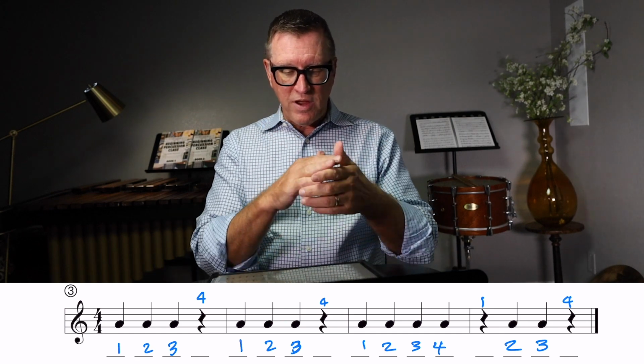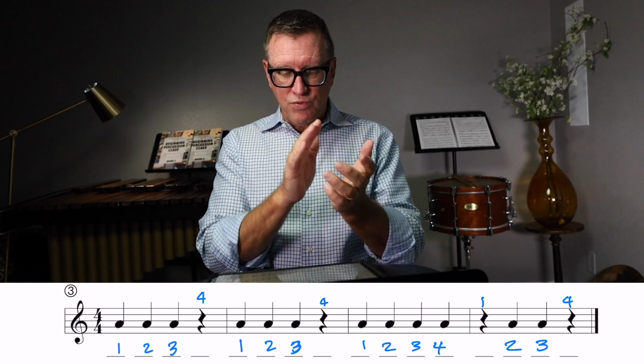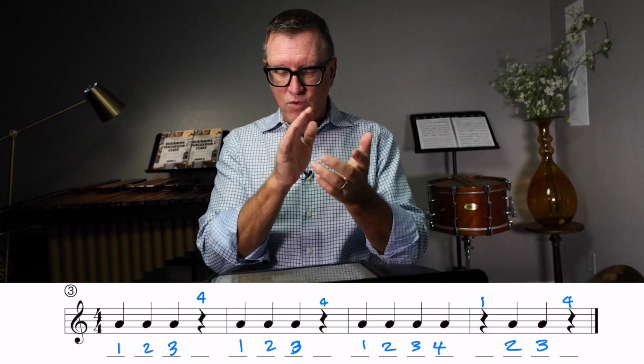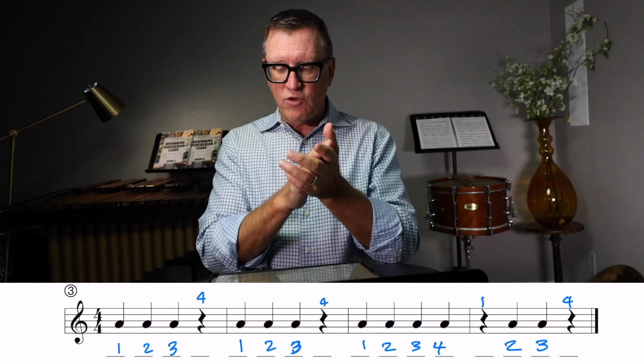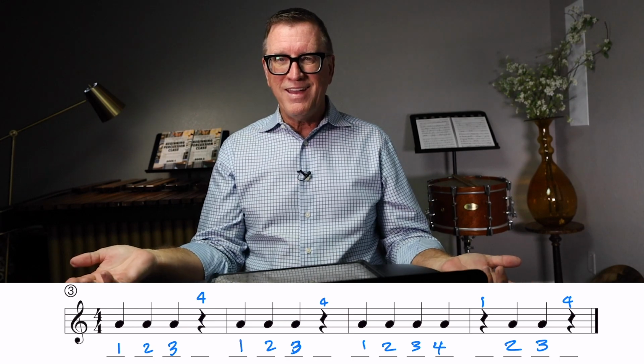1, 2, 3, 4. 1, 2, 3, 4. Now you want to say that very, very quietly. Don't say your rest out loud because you'll start getting confused on when to clap and when not to clap.